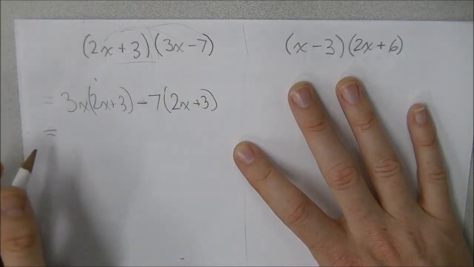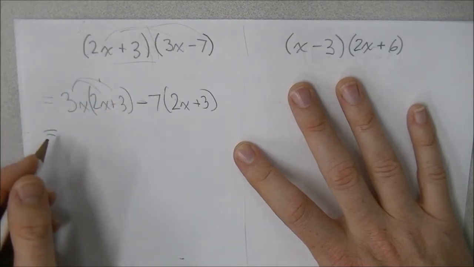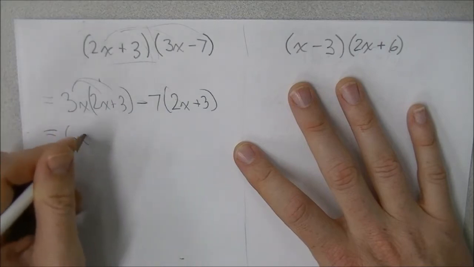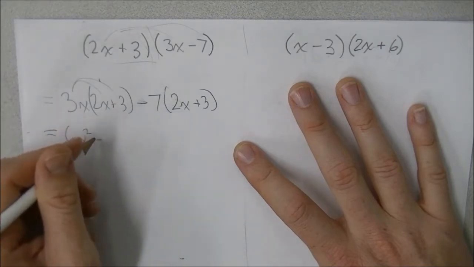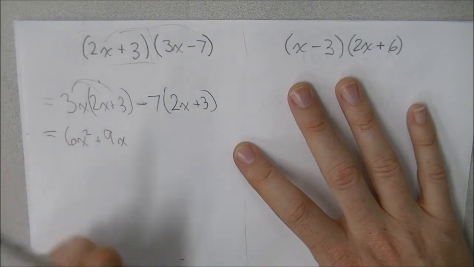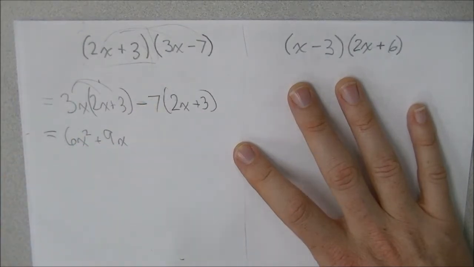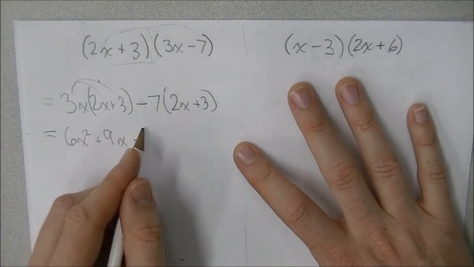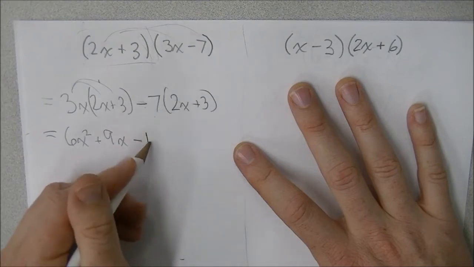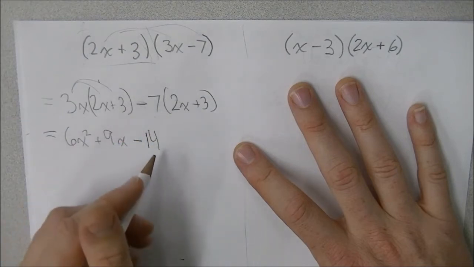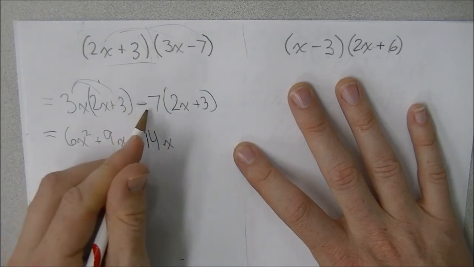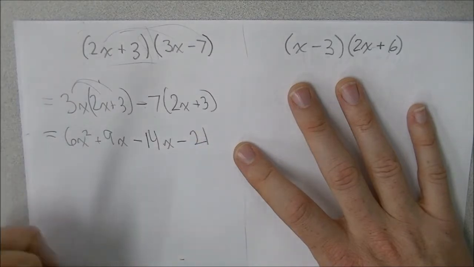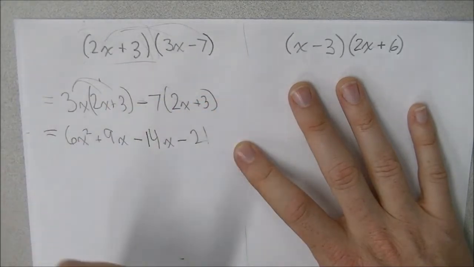So 3x times 2x and 3x times 3. 3x times 2x is going to be, 3 times 2 is 6, x times x is x squared. 3x times 3 will be 9x. Not x squared, just x, because there's no x there. Now we have minus 7 times 2x. 7 times 2 is 14, so negative 14 because of the minus, and then there's an x. And now we have minus 7 times 3, so that's minus 21.